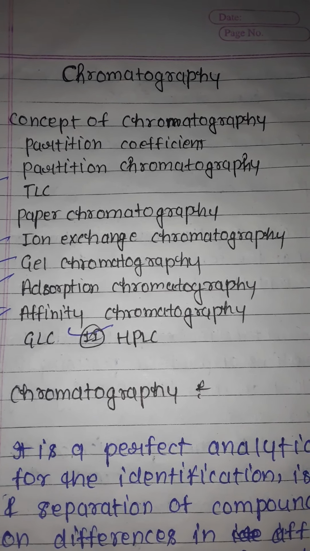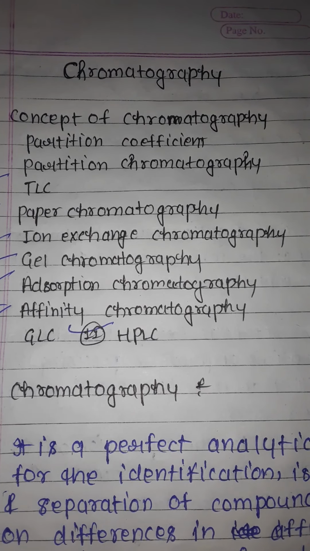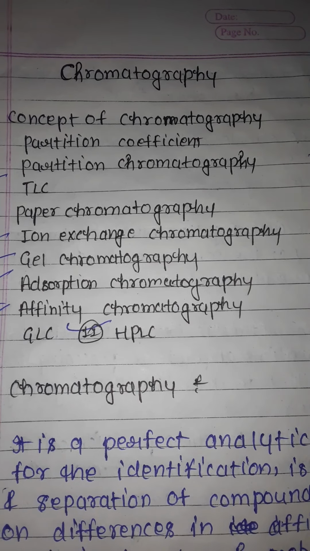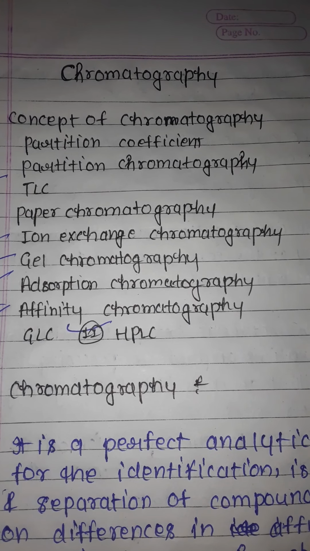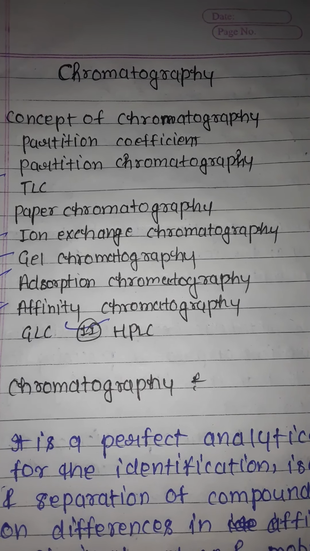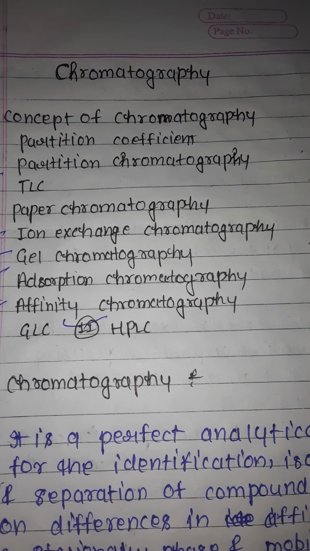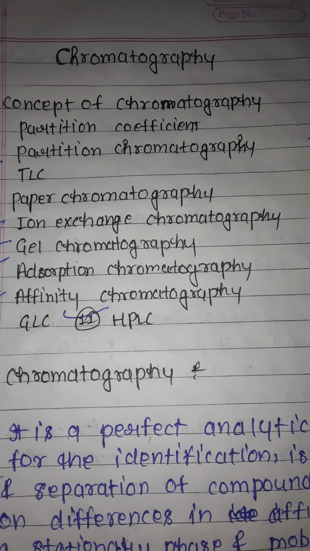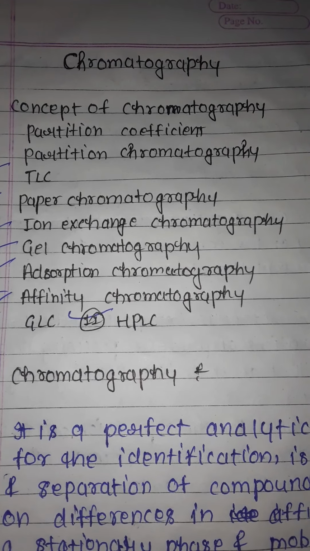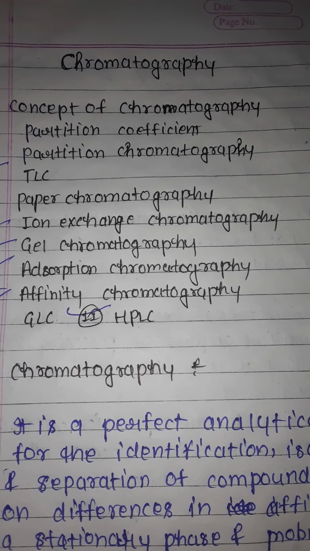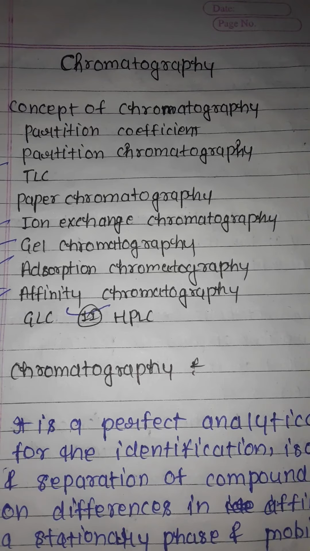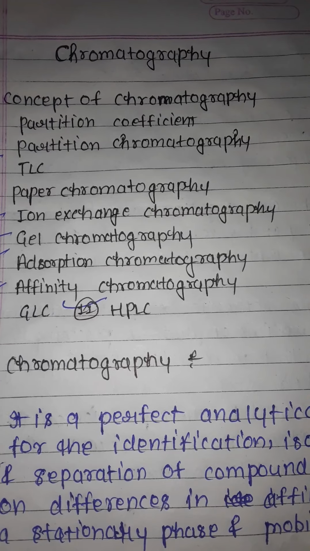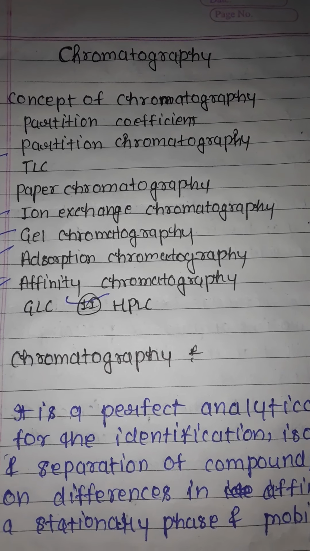These are some parts of chromatography. We can cover the concept of chromatography, partition coefficient, partition chromatography, TLC, paper chromatography, ion exchange chromatography, gel chromatography, adsorption chromatography, affinity chromatography, GLC, and HPLC. So today we are going to cover chromatography. In that we will cover partition and adsorption.